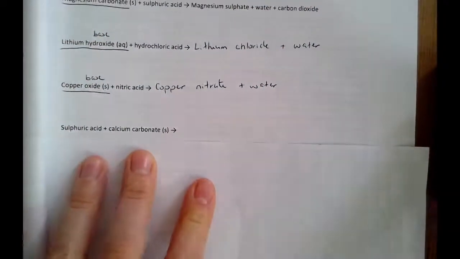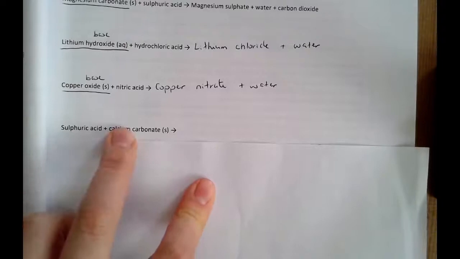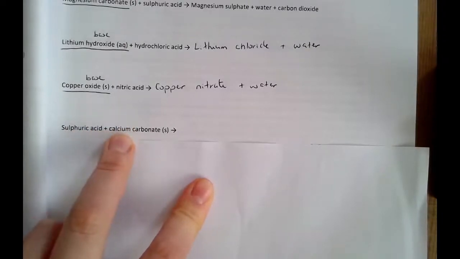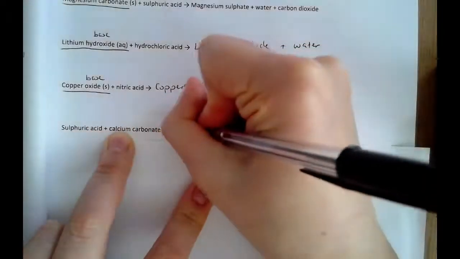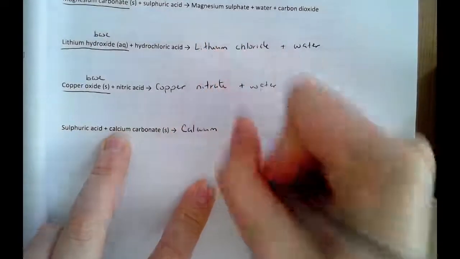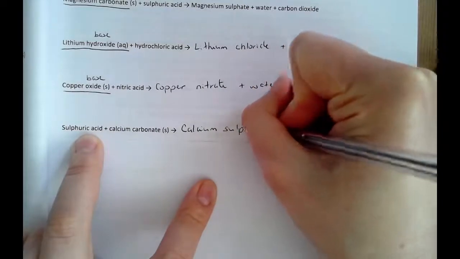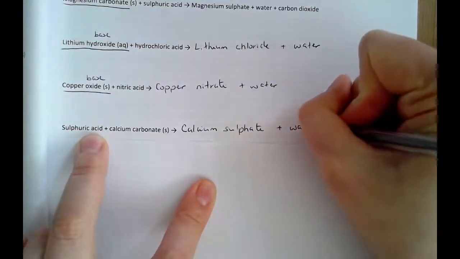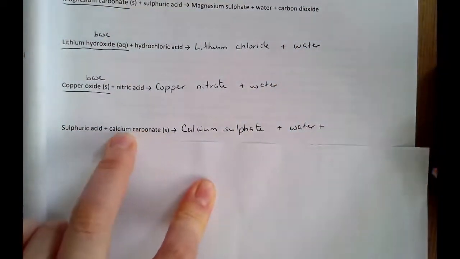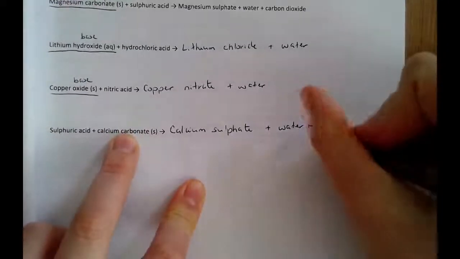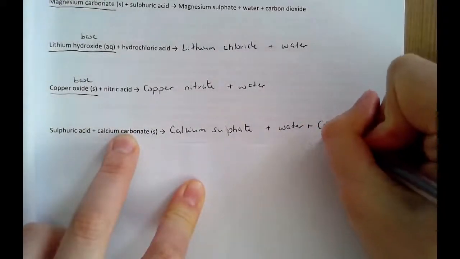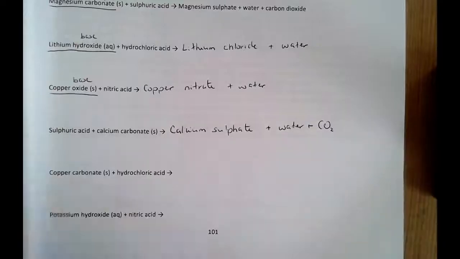I'll just do one more for you. Sulfuric acid and calcium carbonate, that's my acid, meaning this is my base. The metal from my base is calcium. Sulfuric acid, it's going to end in the word sulfate. I form water, and then because it's a metal carbonate base, I'm also going to form CO2, so carbon dioxide, if I wrote that out in full.